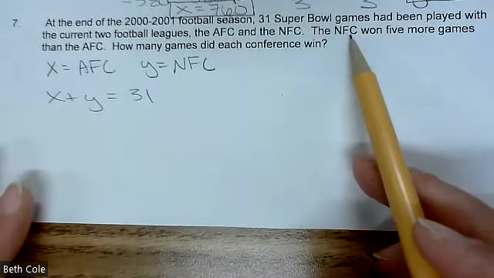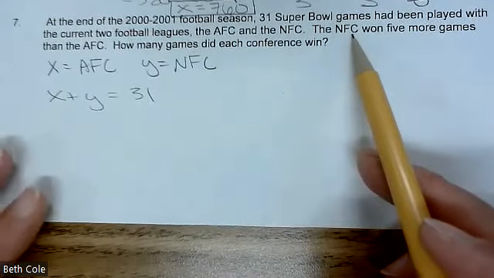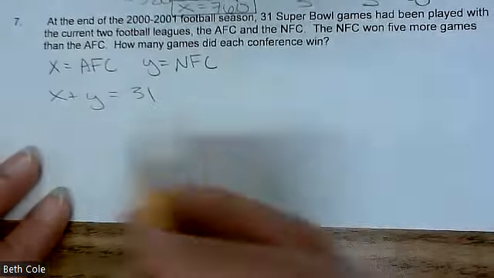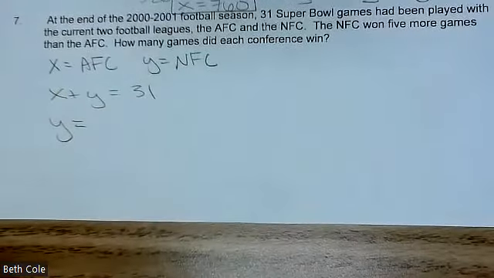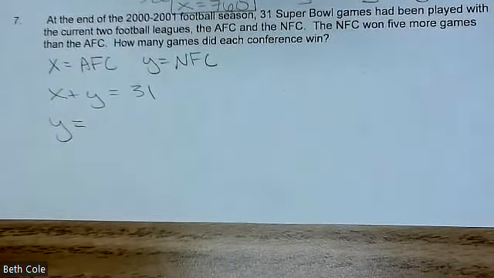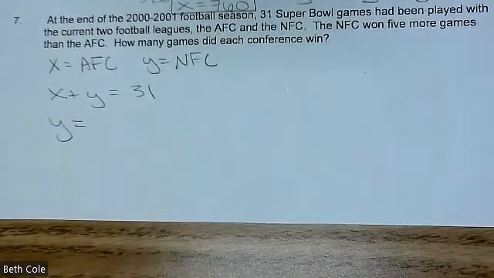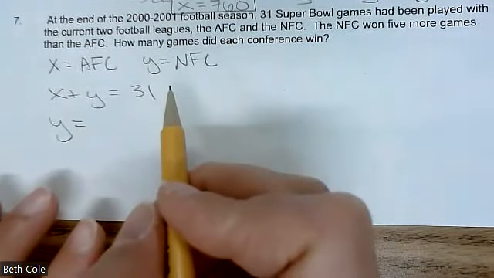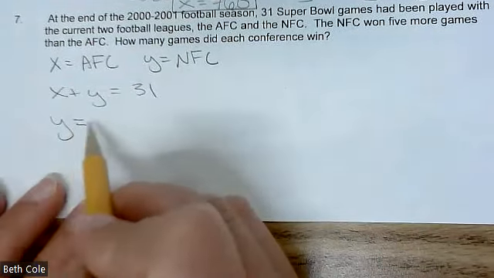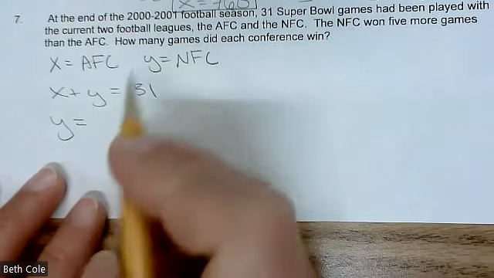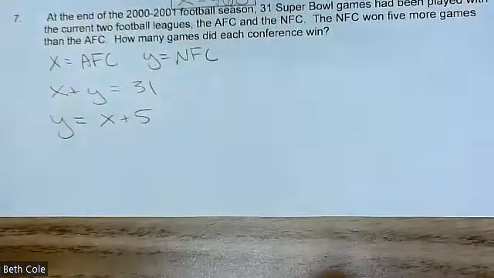NFC, what was that, X or Y? Y. NFC won 5 more games than AFC. So Y equals what? They won 5 more. What plus 5? Well, Y equals X plus 5 because they got 5 more.